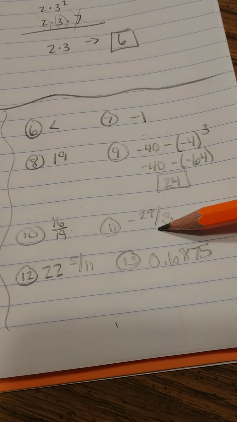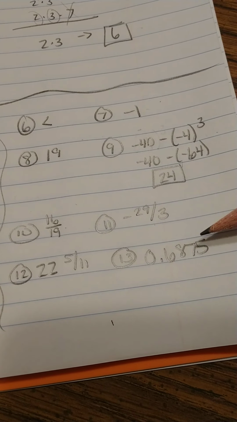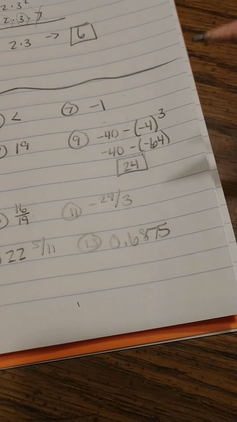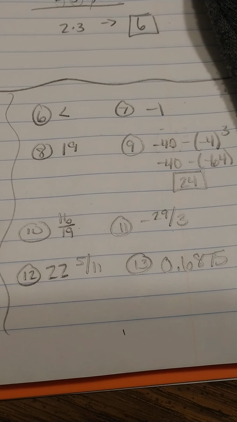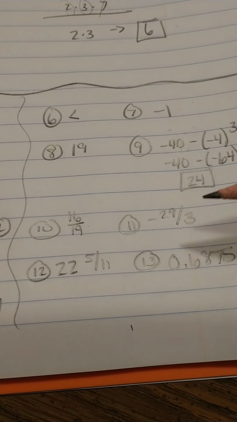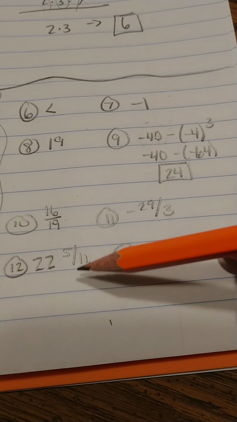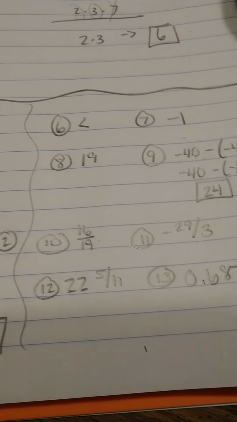Number 11, mixed to an improper. Remember, you take the whole number times the denominator, add the top. So that would have been 9 times 3 plus 2 to give you that 29. Number 12 was converting an improper to a mixed. You had to figure out how many times 11 went into 247. It goes in 22 times with a remainder of 5.